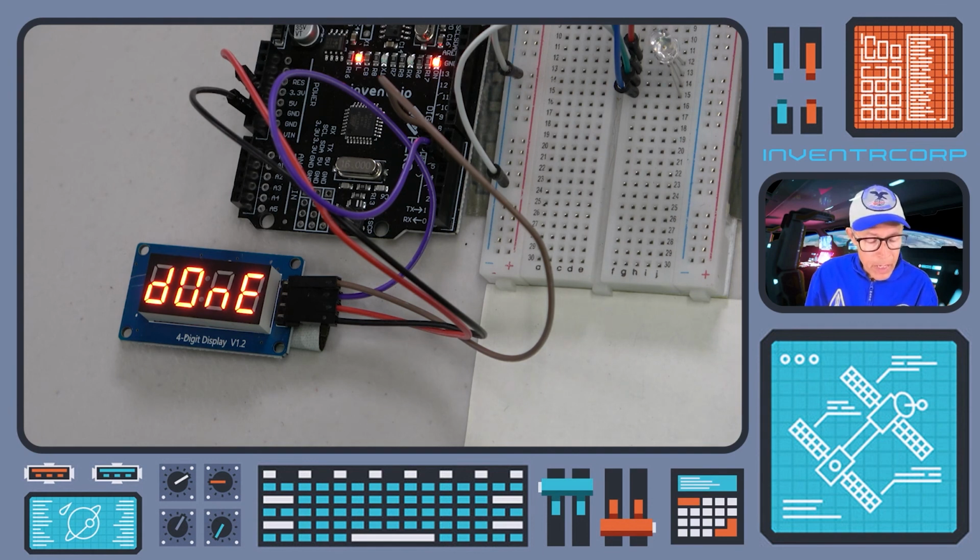This will be a good system for you to duplicate, perhaps modify to your liking, and experiment a little bit to see that you understand how to correctly code and how to correctly control this 7-segment display.